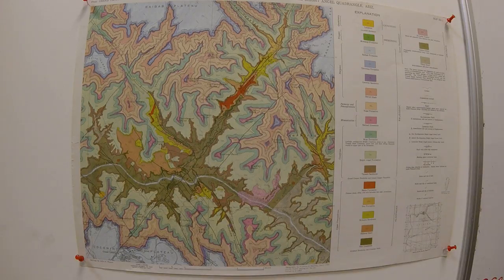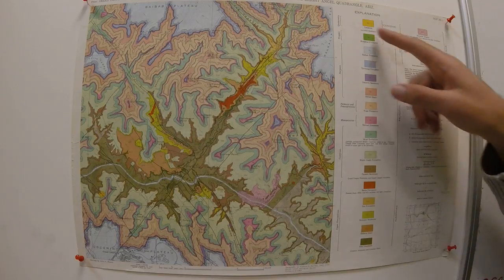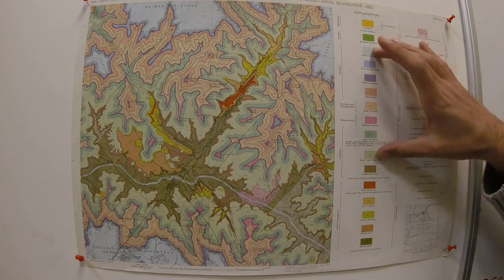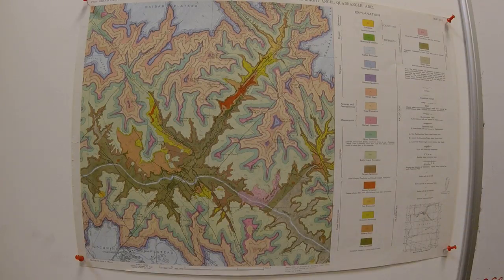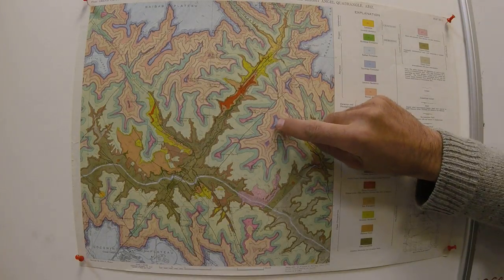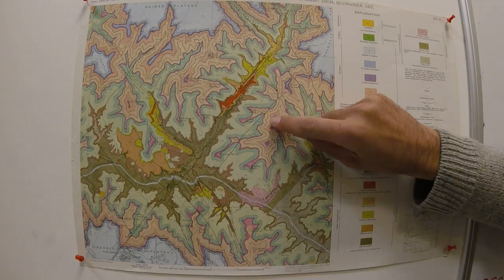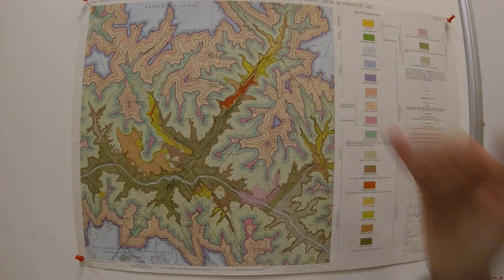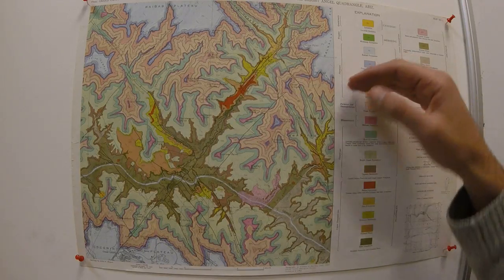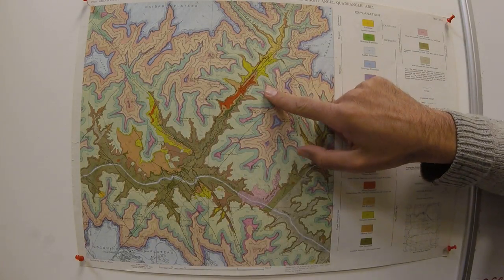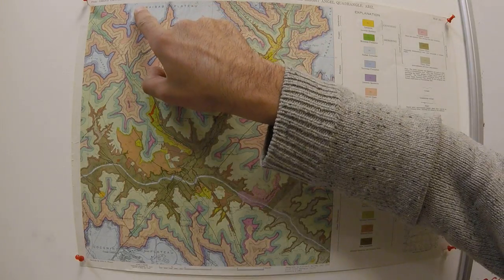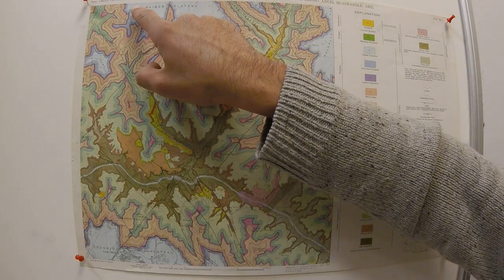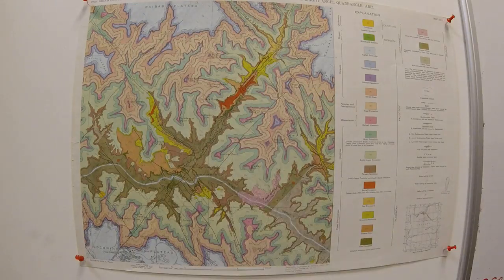The beds of this succession tend to be nearly horizontal, as you can see because the contacts between the different beds follow the topographic contours very well. There are a few places where you have dip directions and dip angles, and the angles are 1.5 degrees. So very, very flat.